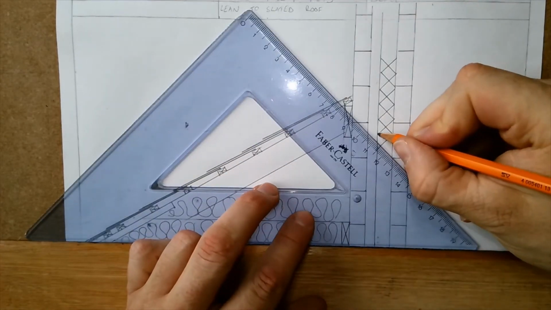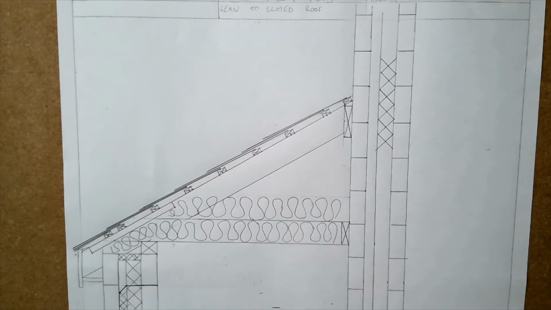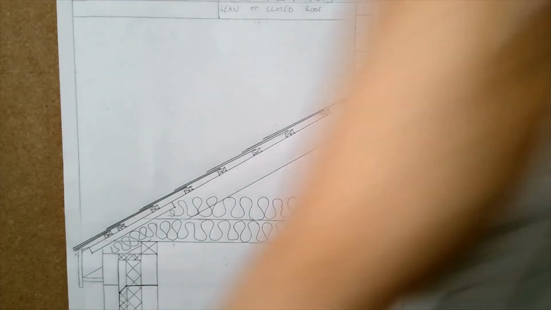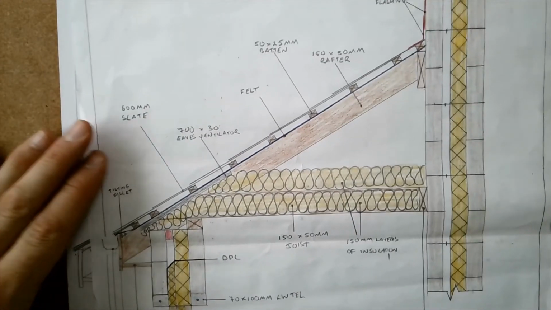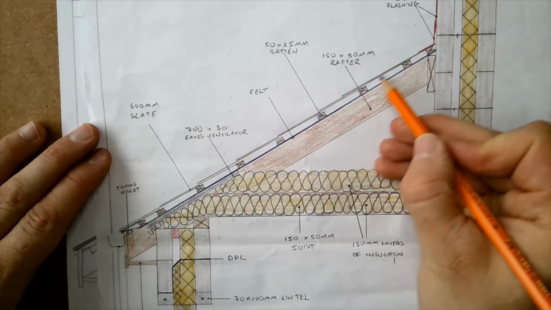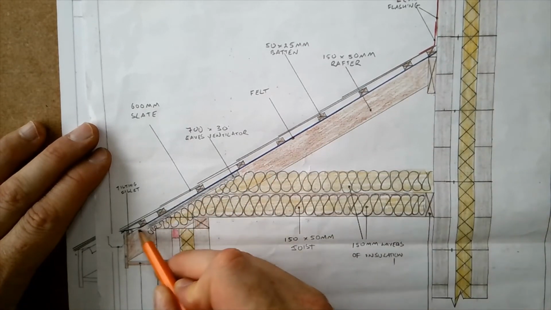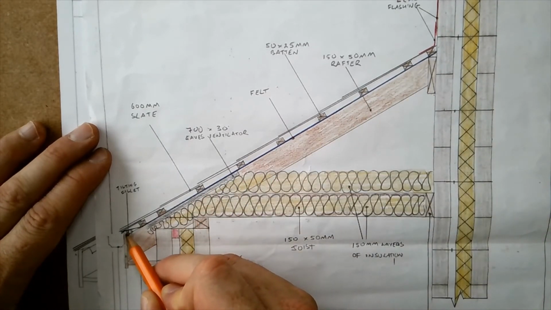Now we've got some felt, some DPC and some lead flashing and stuff. A lot of small details to add here. So if we were to look at this finished article again, underneath the battens we've got roofing felt all the way down, so we're going to use blue pen to draw that in all the way down to there. It goes up the tilting fillet and down.